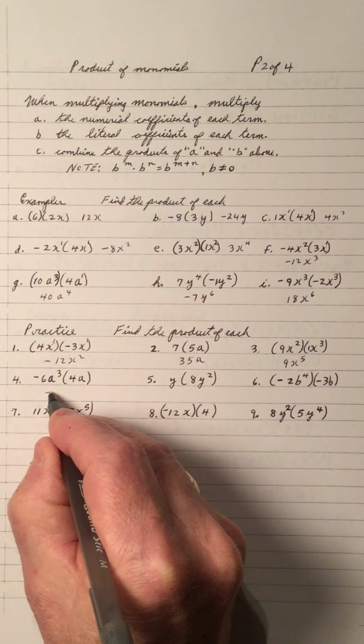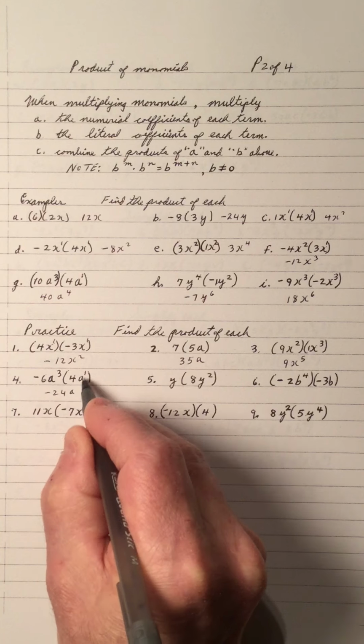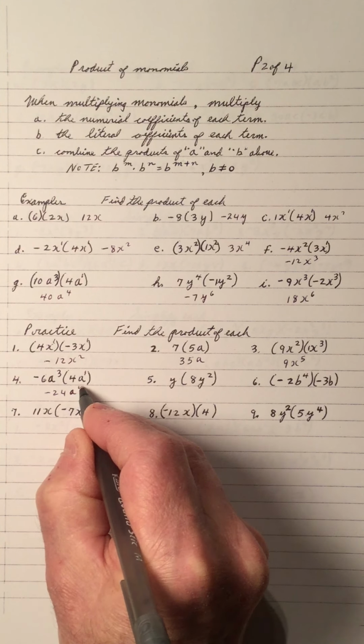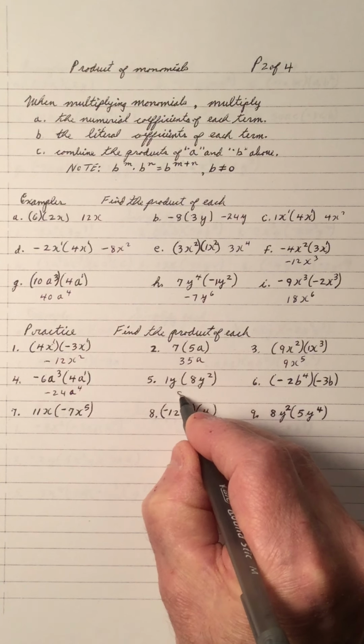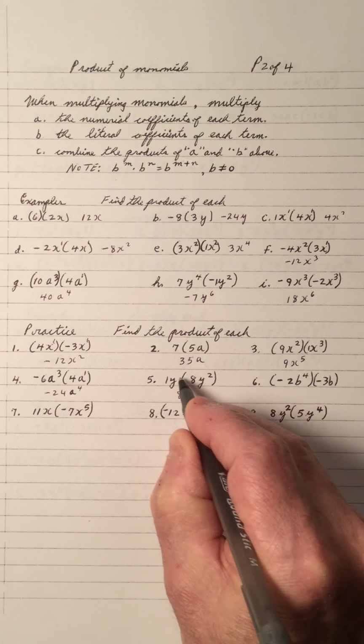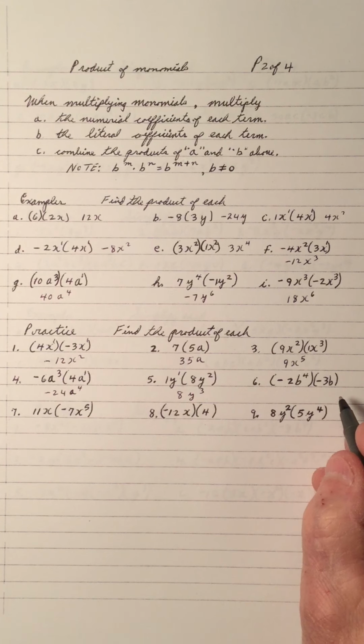Negative 6 times 4 is negative 24. a is the base, like bases, so that's a 1 and a 3 gives me a 4. And there's a 1 understood. 1 times 8 is 8. And y, there's a 1 exponent, so that's a 3. 1 plus 2 is 3.